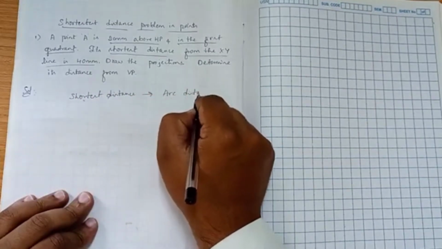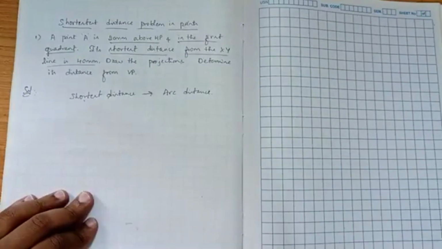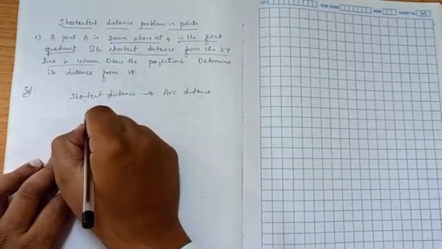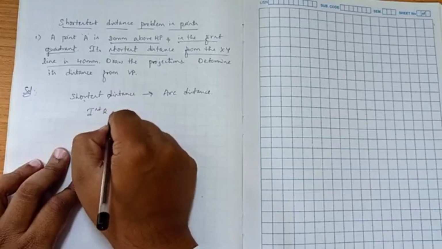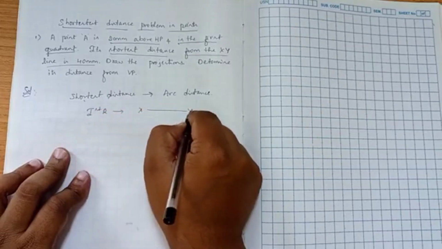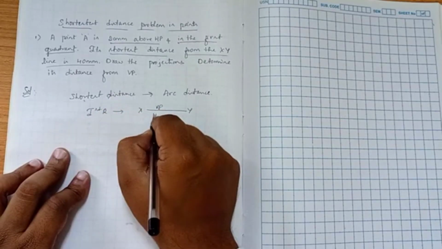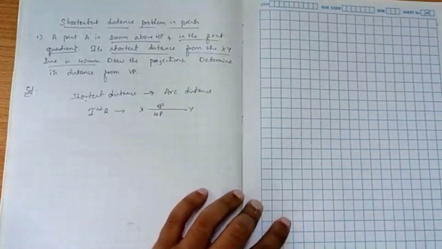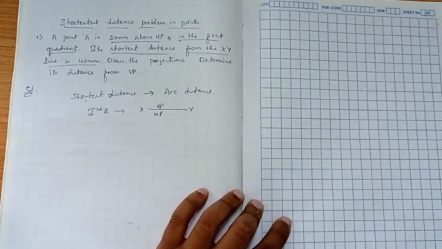So for arc distance, we have to consider a compass here. We know that it is in the first quadrant, so VP is above the XY line and HP will be below the XY line. So we will proceed with the question now.